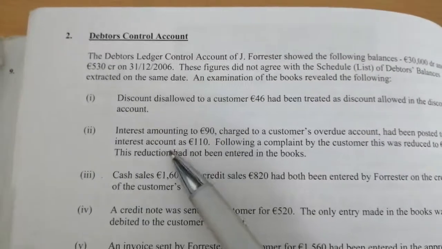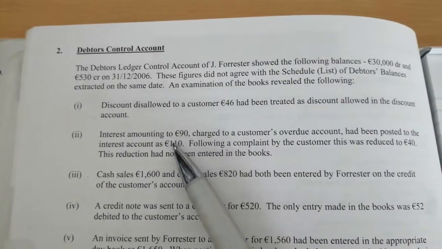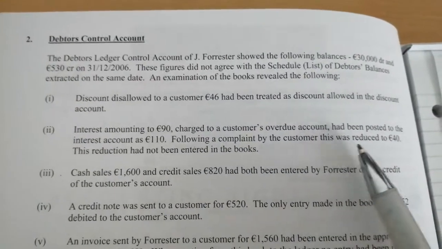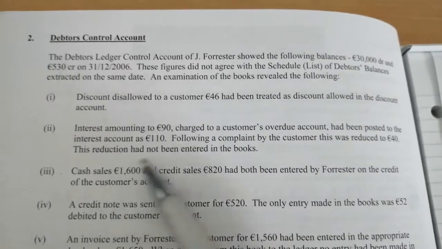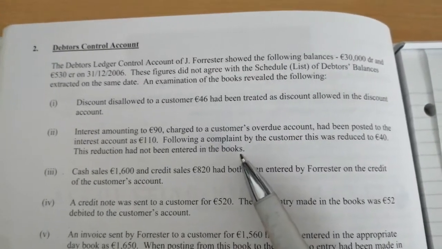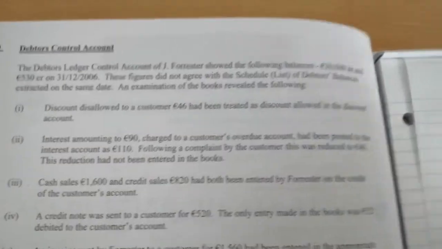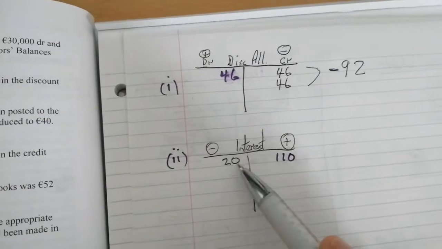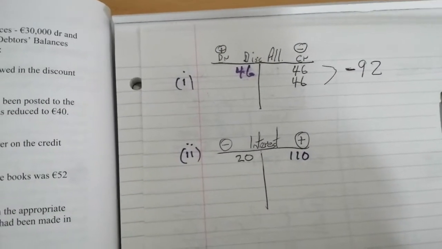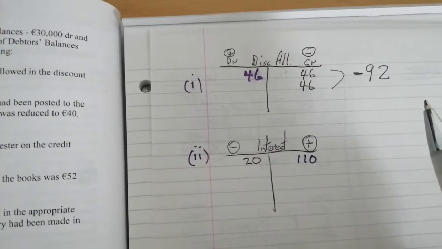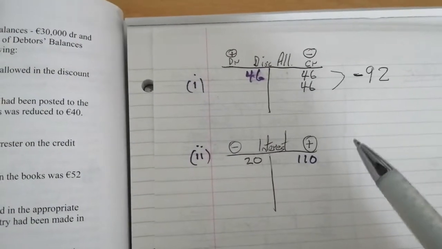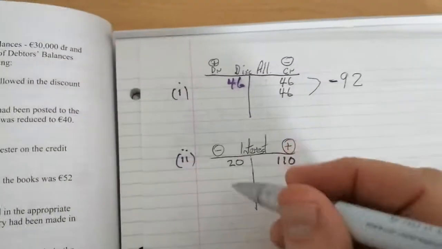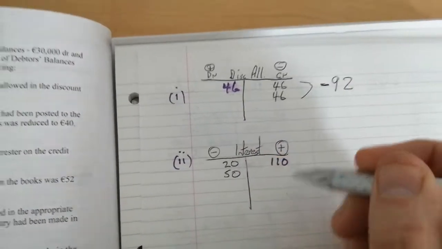Now, that was only in the interest account. The problem was they don't mention anything about the debtor's account, so that's fine, that's done. Following a complaint by the customer, this was reduced to €40 and this reduction had not been entered in the books. Okay, so what we want now is the interest account to be plus 40. At the moment, it's plus 110 minus 20, it's plus 90. So to get from a plus 90 to a plus 40, because we reduced the interest to 40, we have to reduce it by 50. So we must put another 50 in the minus side.